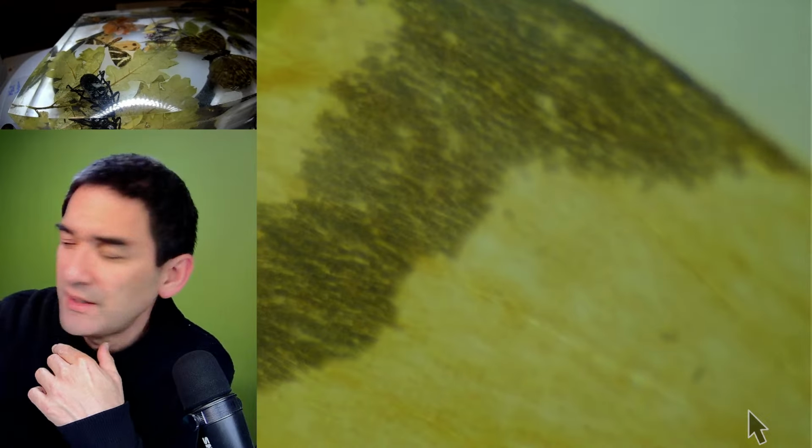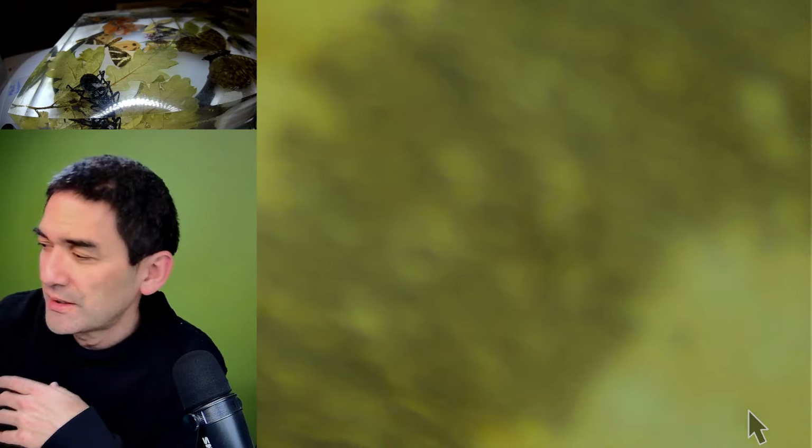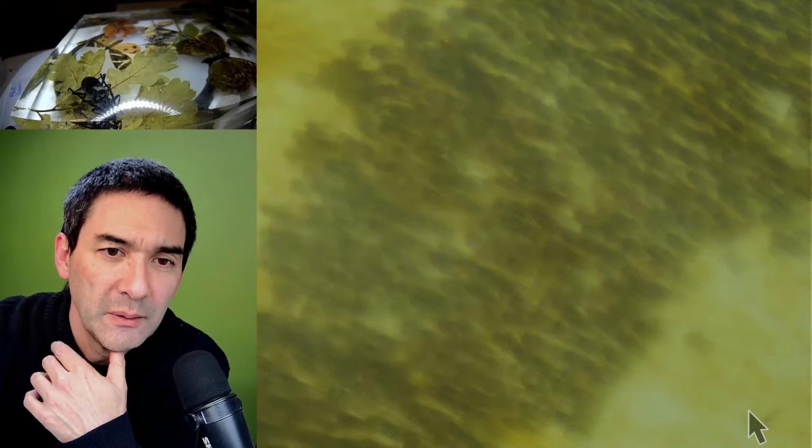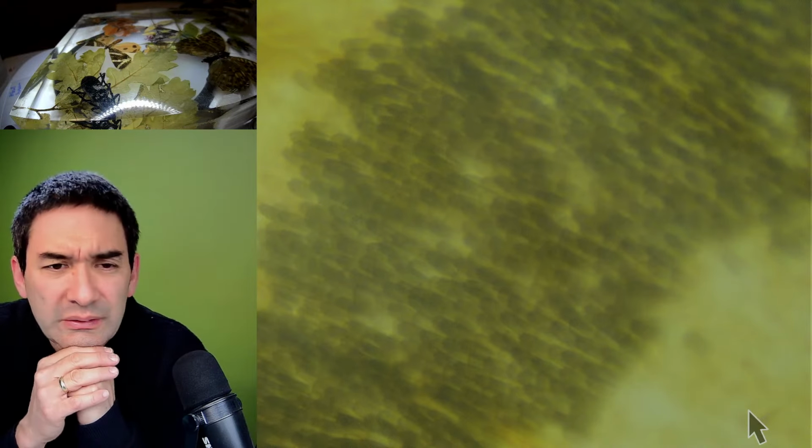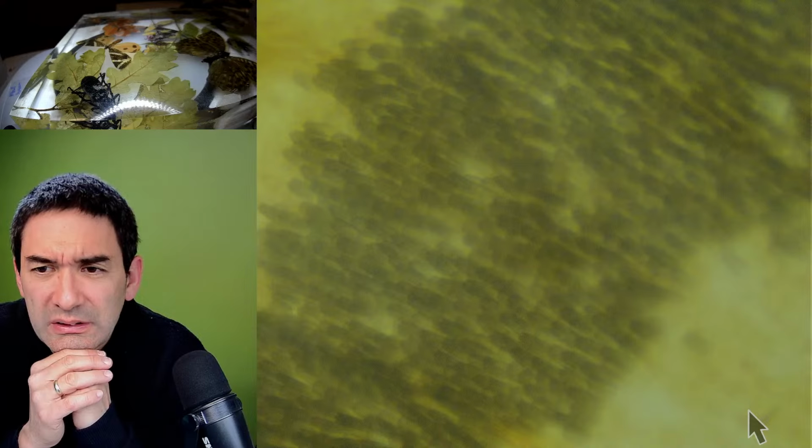So here we see this again. It's a little bit low in contrast again because of the reflections, but you see at least here the individual scales. Not a very good image quality, I just realized.